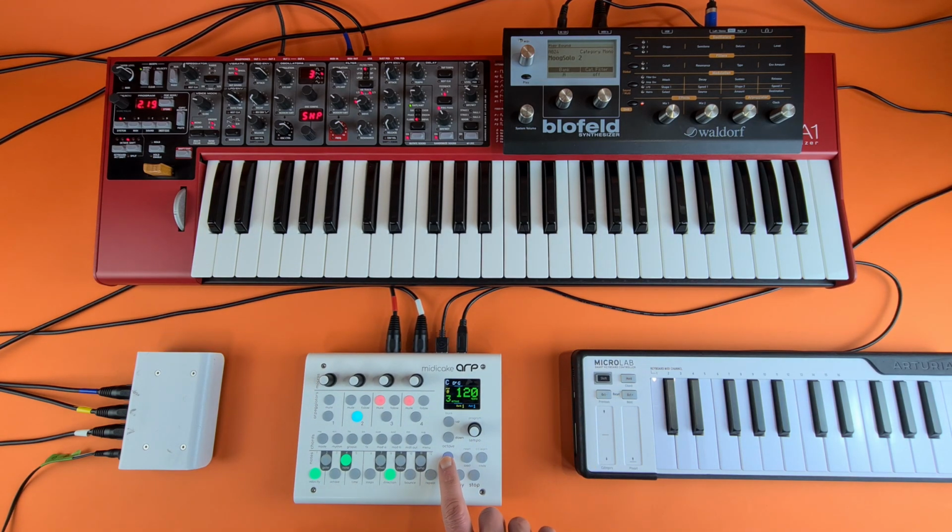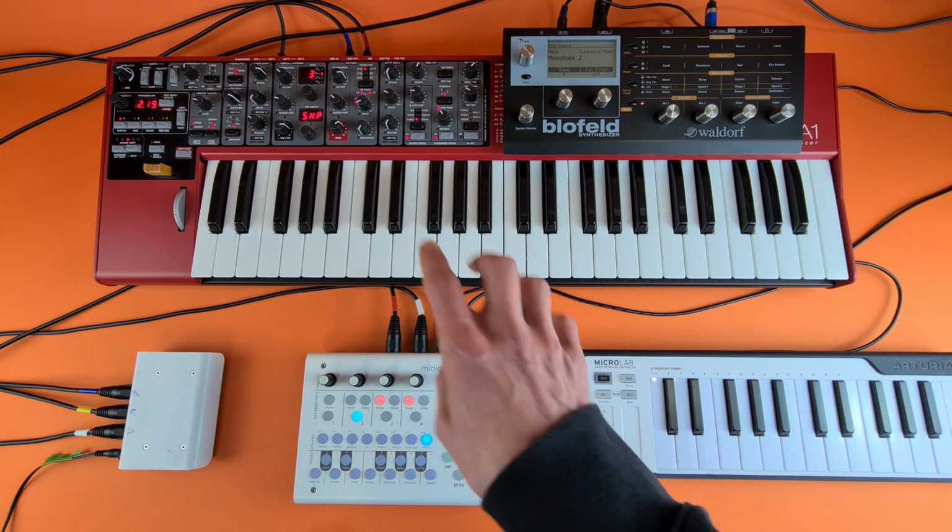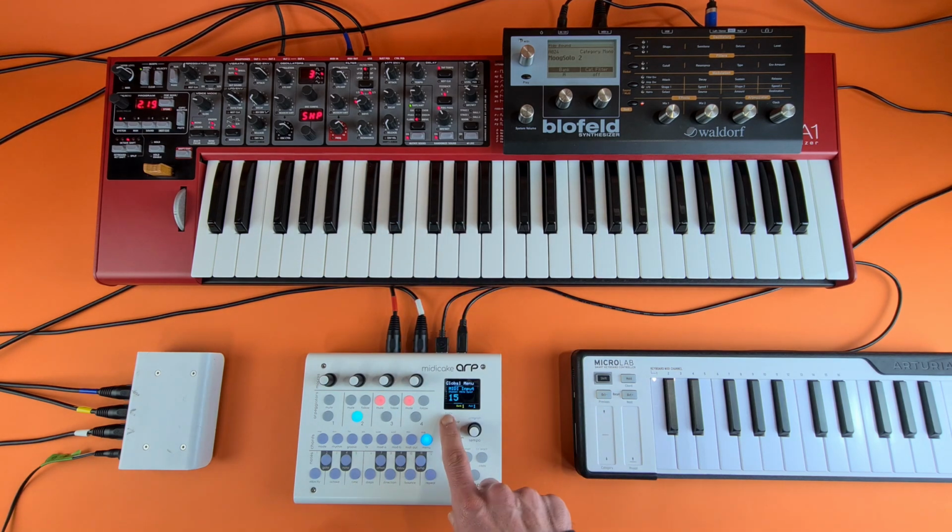Now let's go back to our menu setup, and it was the MIDI input channel. Remember, Nord is outputting on 16, so we need to set this to 16 as well.